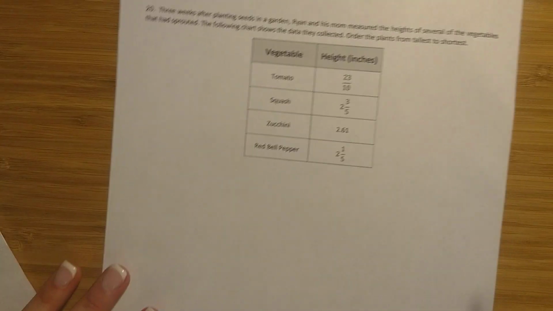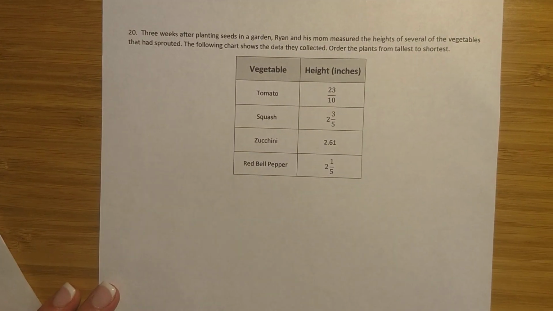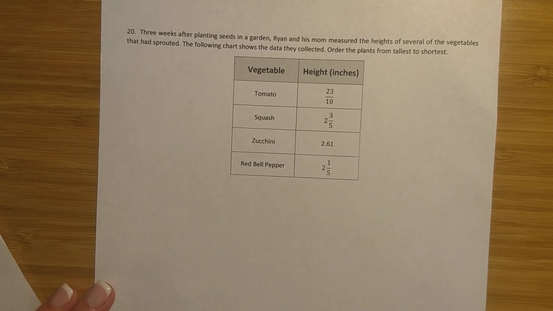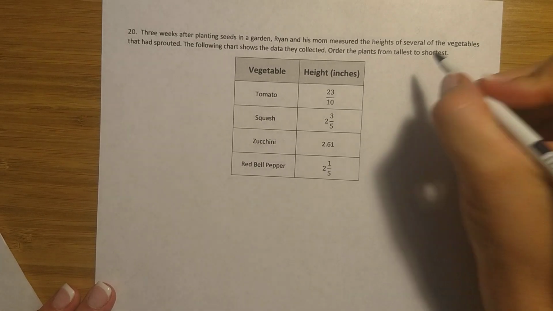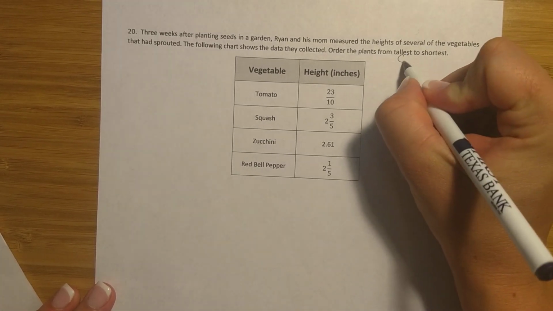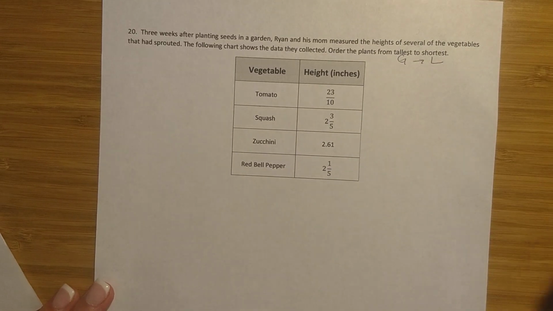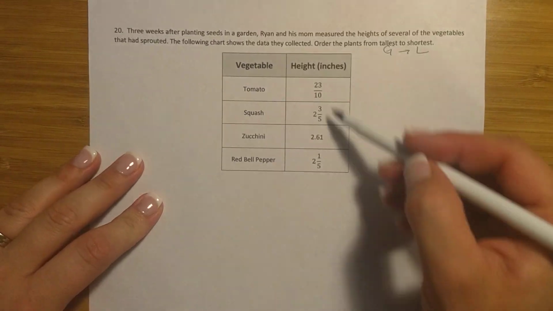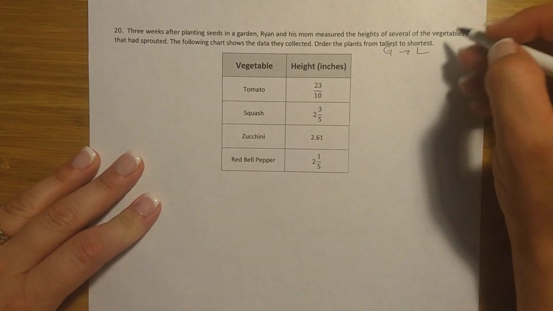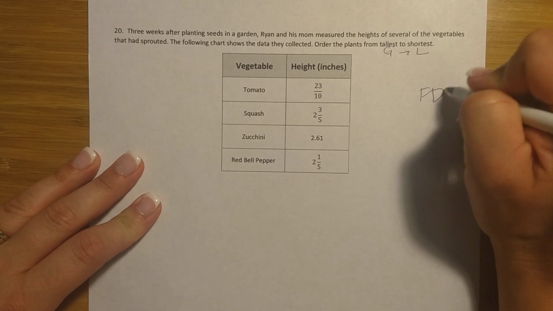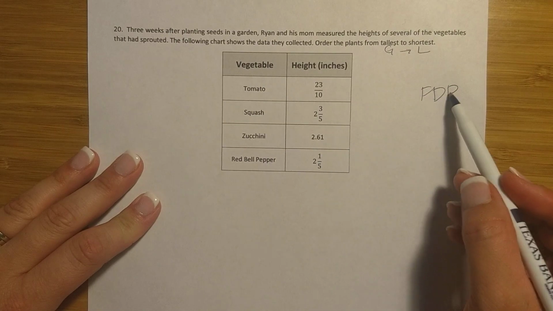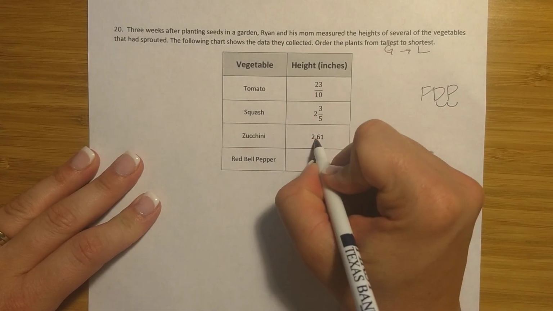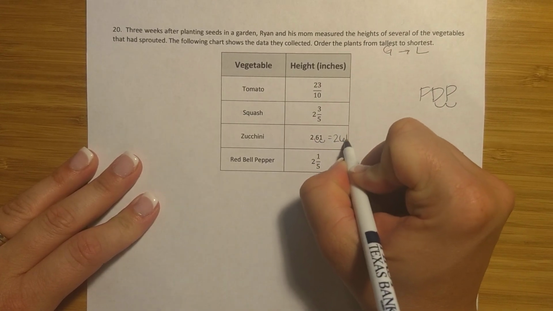Okay, and then last but not least, 3 weeks after planting seeds in a garden, Ryan and his mom measured the heights of several of the vegetables that had sprouted. The following chart shows the data they collected. Order the plants from tallest to shortest, so greatest to least. That's important. So I see fractions and decimals here, so FDP, let's change them all to percents first. Let's do our decimal first. Much easier, move it, move it. That'd be 261%.